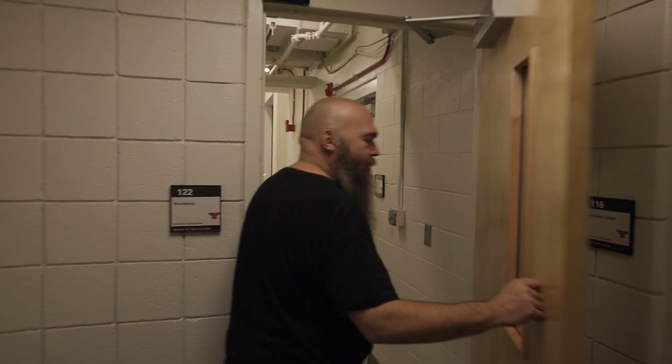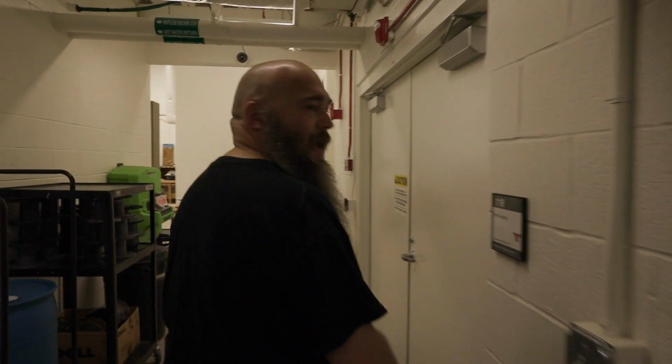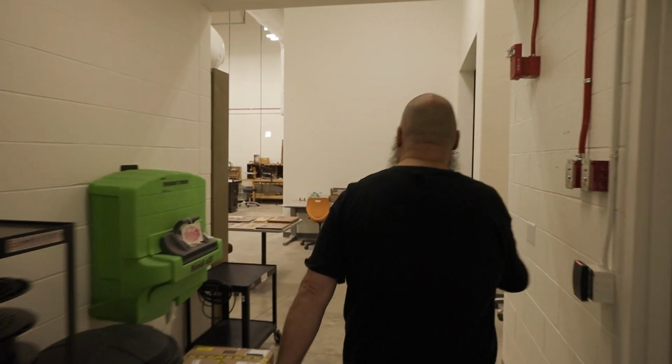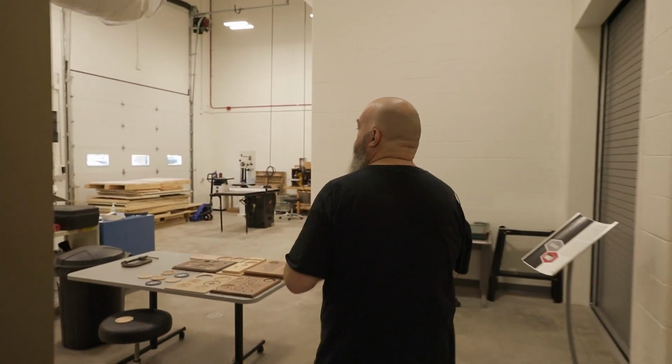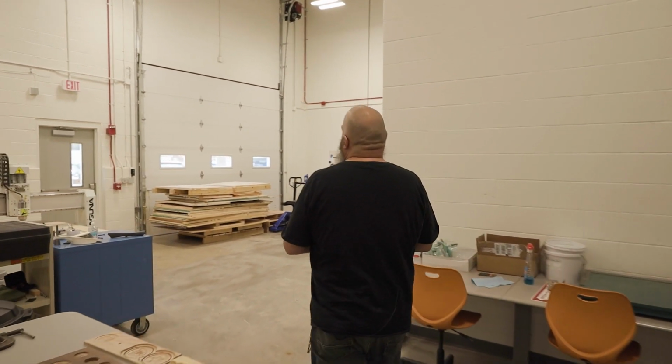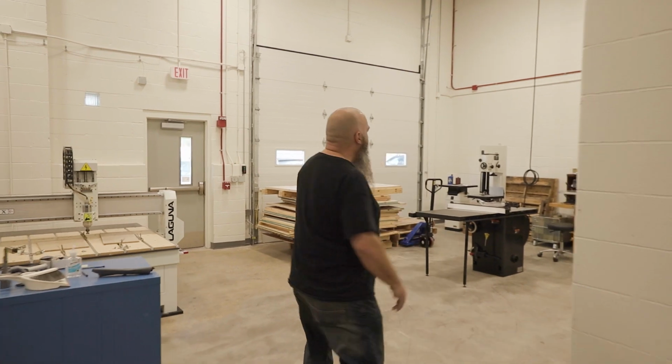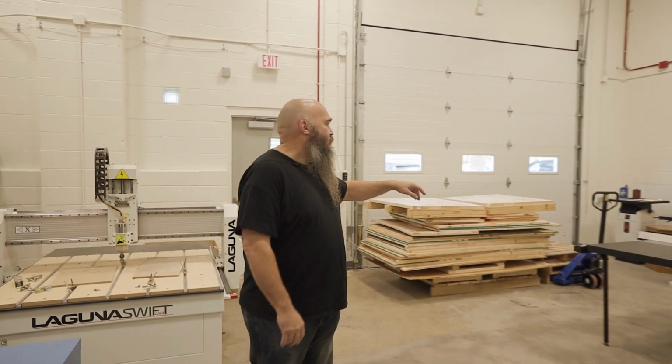All right, follow me back here. I'll show you our wood shop. This helps support our traditional foundry builds. But we also have a CNC router back here that we can make a variety of items with and cut a variety of different materials, not just wood. As you see back here, we have some sanding systems, jigsaw, table saw, a band saw.